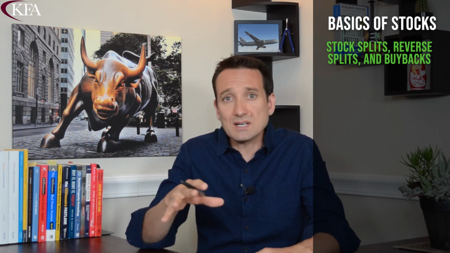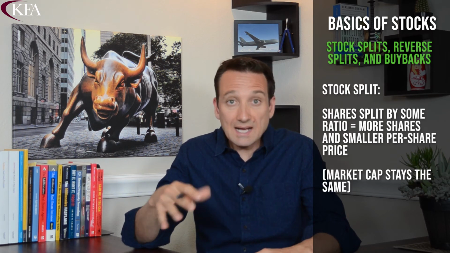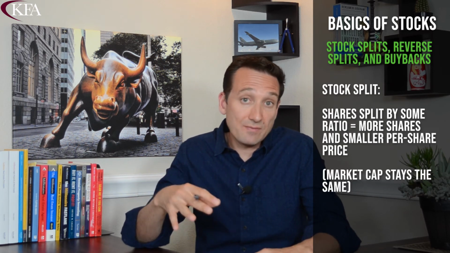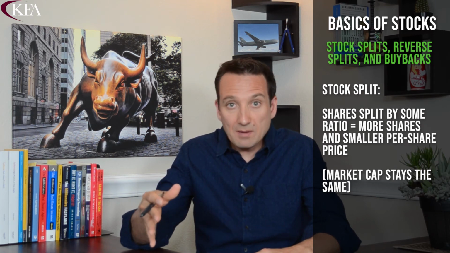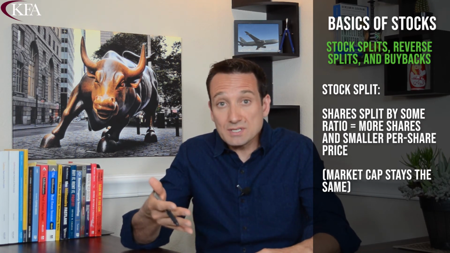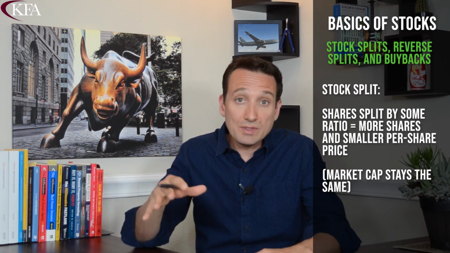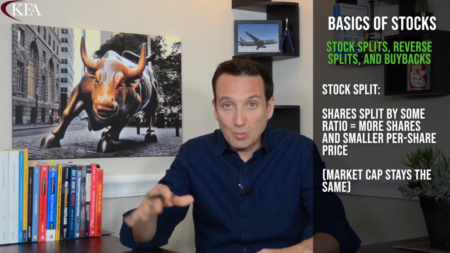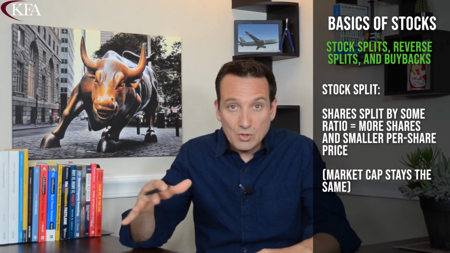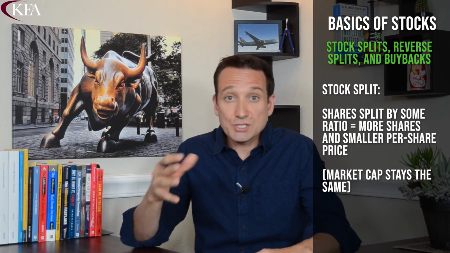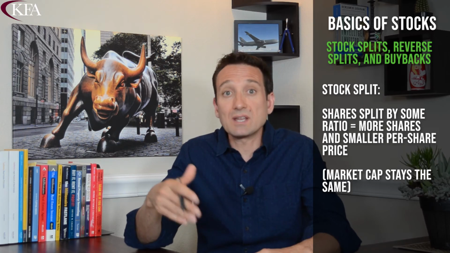So we need to discuss what all three of these mean. A stock split is a fairly straightforward idea. A company splits its shares by some ratio, thereby instantly creating more shares, but at the same time lowering the per share price proportionally. What doesn't change is the overall market capitalization, or market cap. Recall that market cap is the share price times the outstanding number of shares.